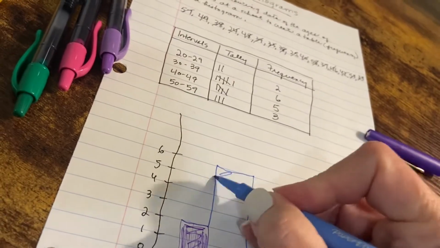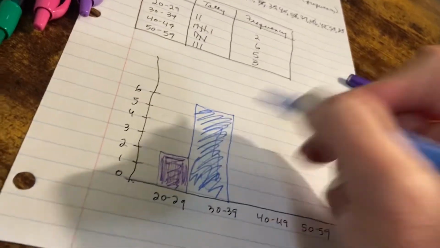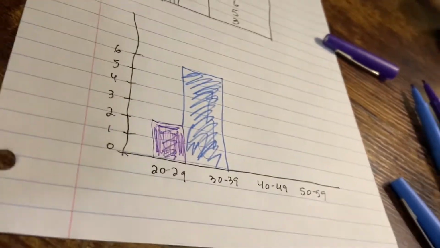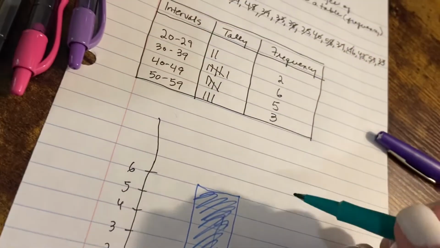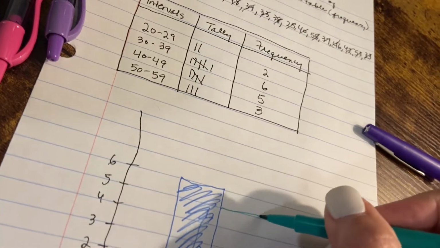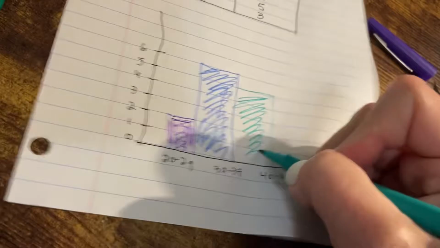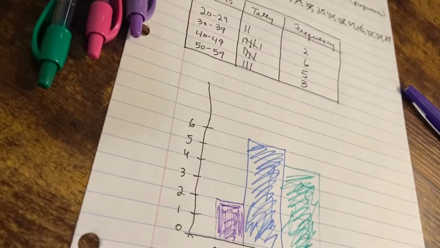And I may need to adjust; I should have waited to write these in. So there's the 30 to 39. And then the next grouping, 40 to 49, has 5. So I'll go up to the 5. I think I will adjust my horizontal groupings at the bottom.